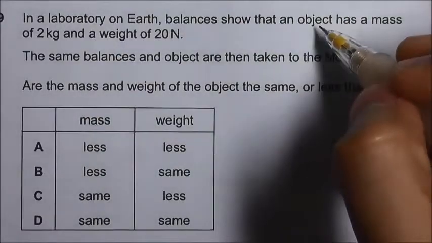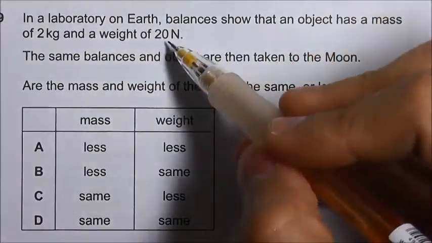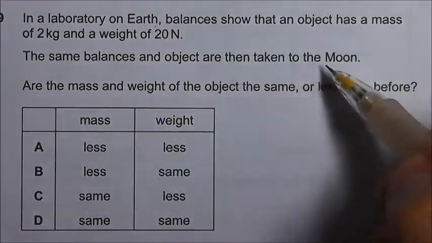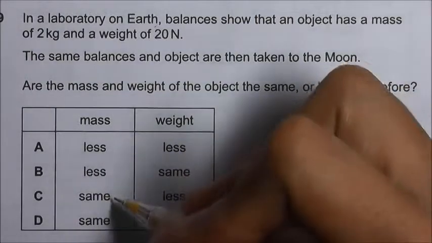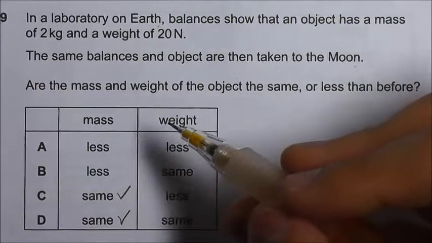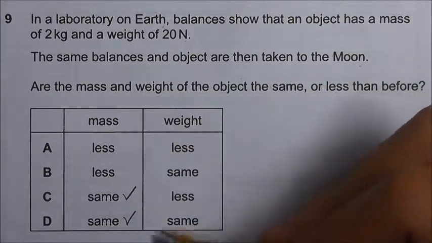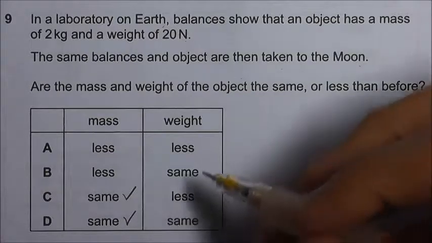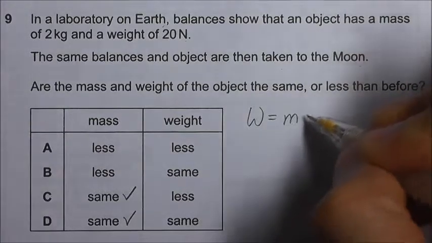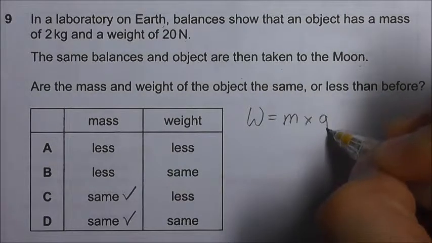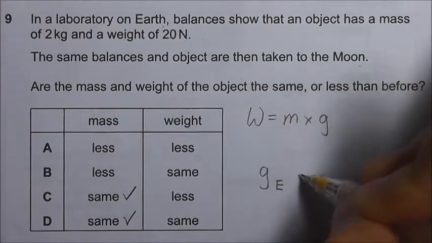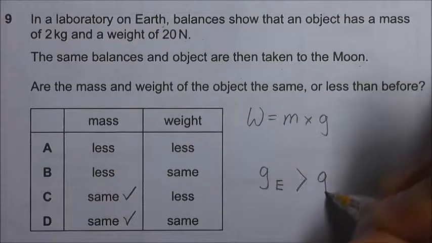Okay, we have an object that has a mass of 2 kg and a weight of 20 Newton on Earth. When the object is taken to the Moon, the mass will remain the same because mass is the amount of substance in a body. So it should remain the same no matter which planet it is on. Whereas the weight is equal to the mass times the gravitational field strength. And the gravitational field strength on Earth is larger than on the Moon.